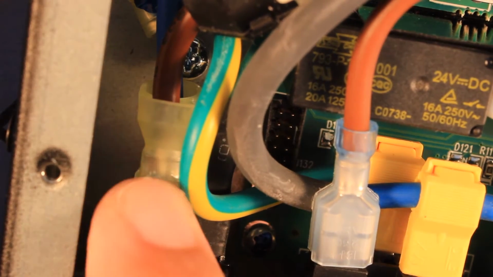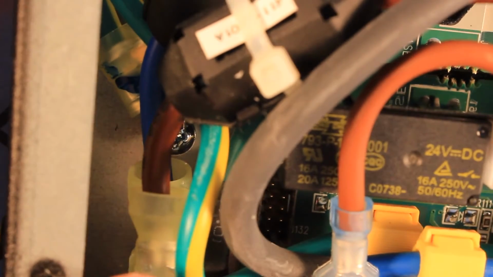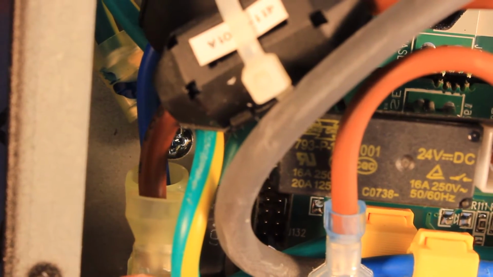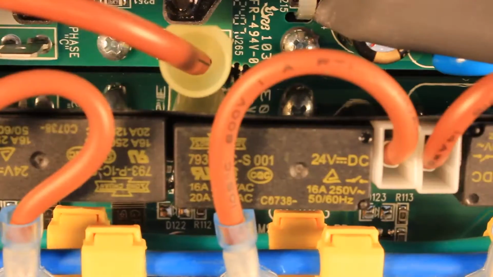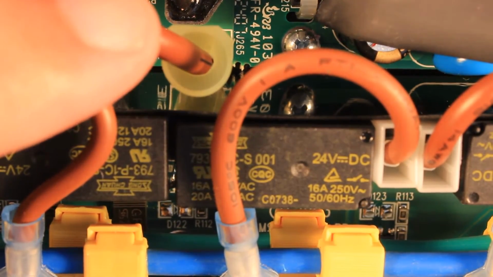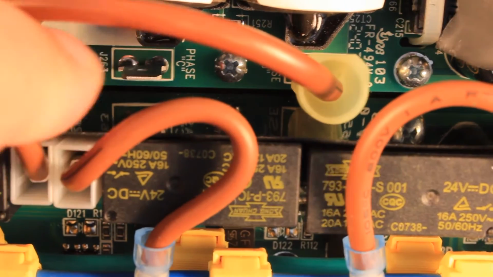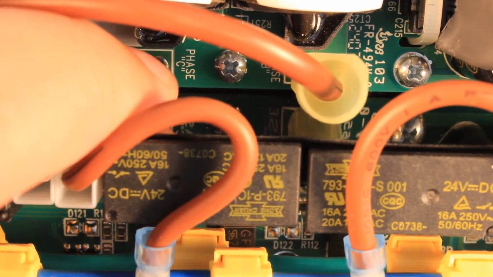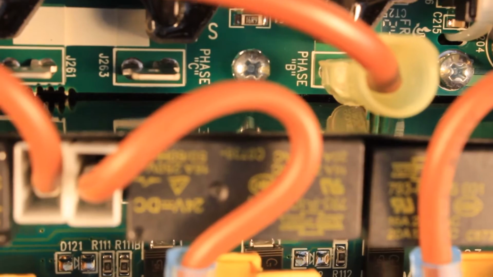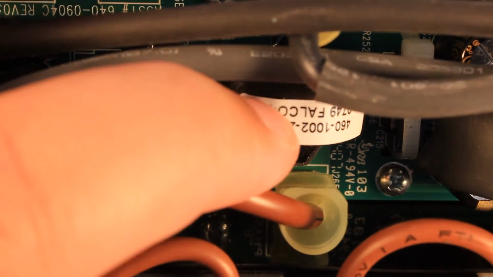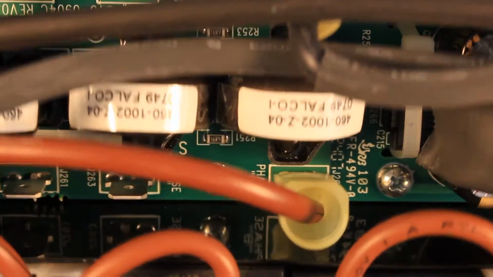What happens is that here, as you see, there is this hot wire coming in, the brown one. Then this goes right here to one of these metal ears like that one, but it's of course only going to phase B because it's a single phase unit. Then it goes through this current transformer right here.